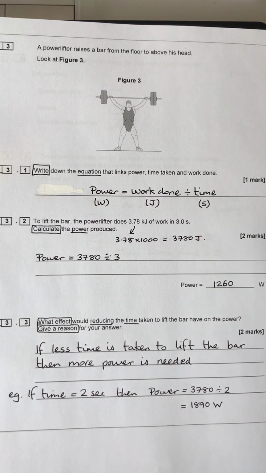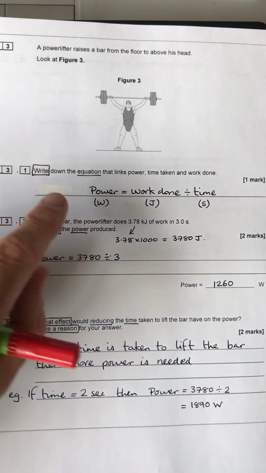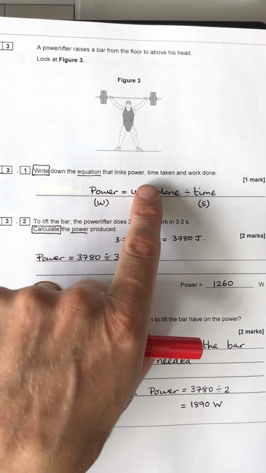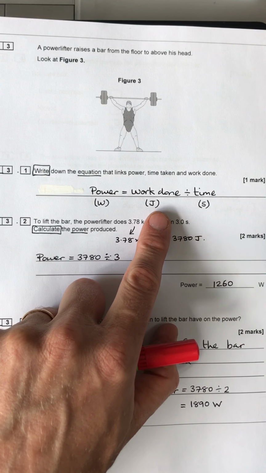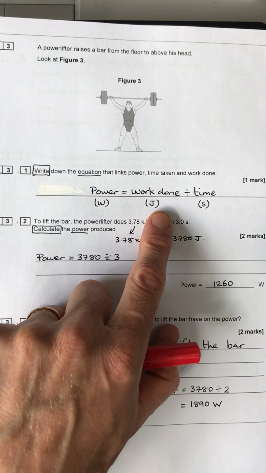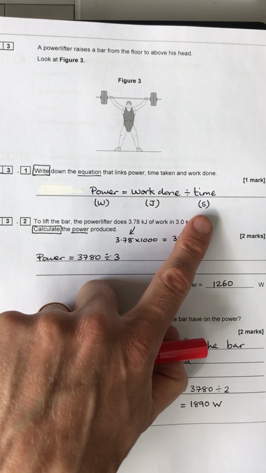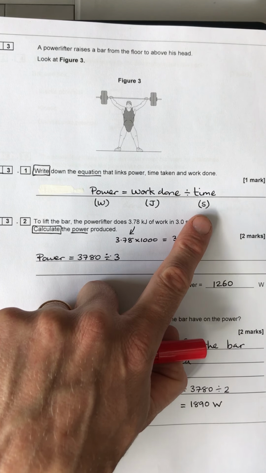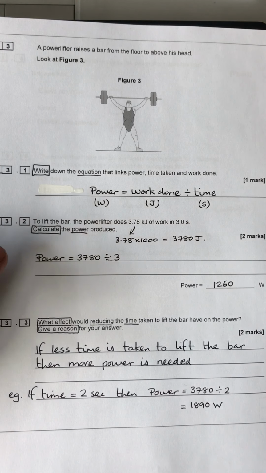Okay, question 3.1. Write down the equation that links power, time, and work done. So command word write, they want us to write an equation that links all of these 3 things. Power in watts is equal to work done in joules divided by time in seconds. Remember, some of these equations you have to learn. They will not give them to you in the exam. And this is one of them.